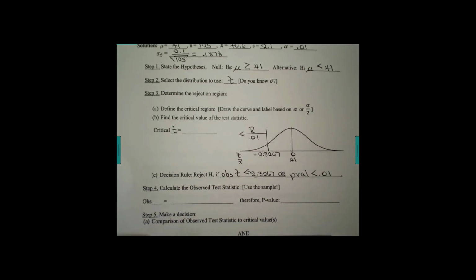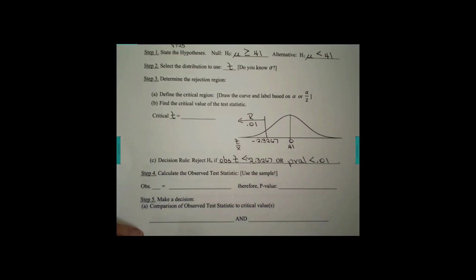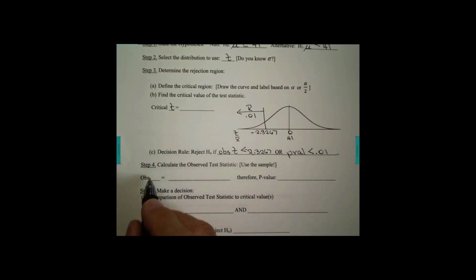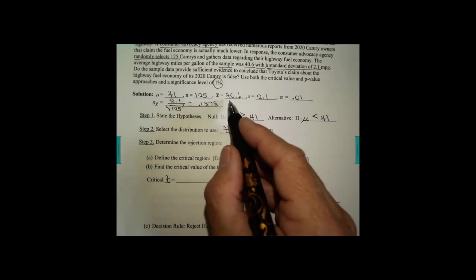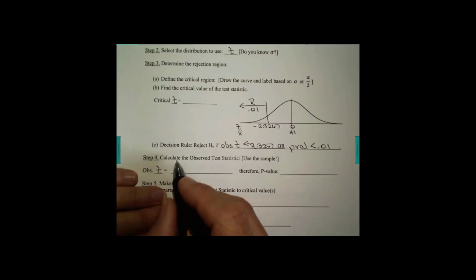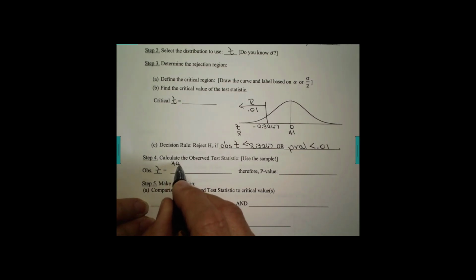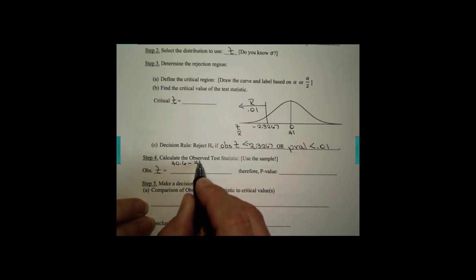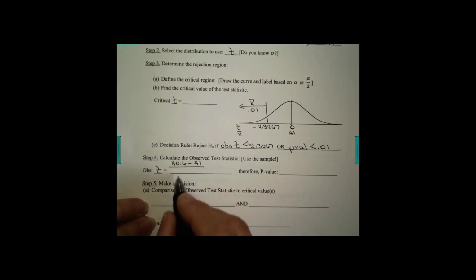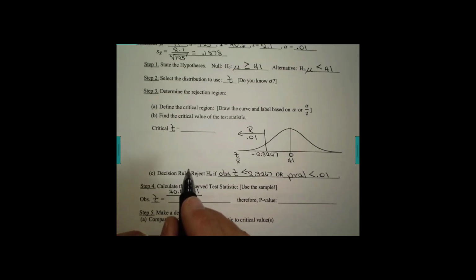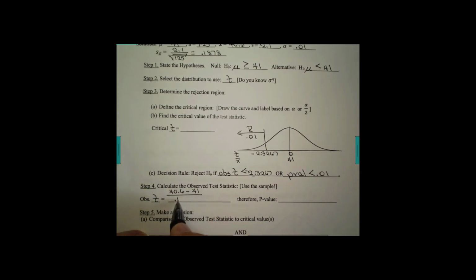And now all I have to do is find out where my test statistic falls in all of this. First, I'm going to go over here and calculate the observed value for t. That's the test statistic. I take the sample mean, just like I've been doing, okay, 40.6, and subtract the population mean, 41, and then divide by that standard deviation I calculated, 0.1878, and I come up with an observed value of negative 2.13.